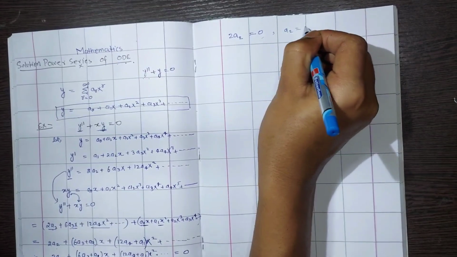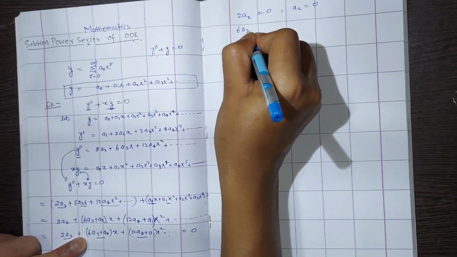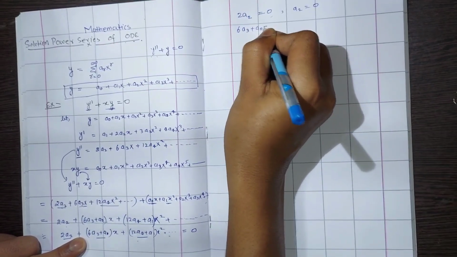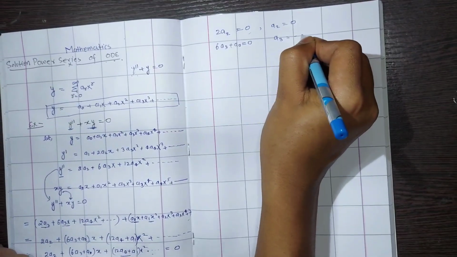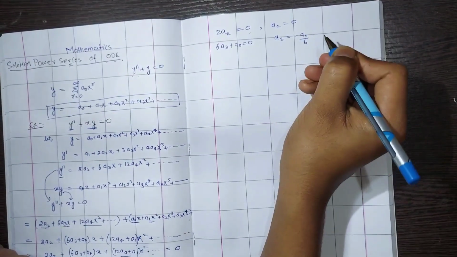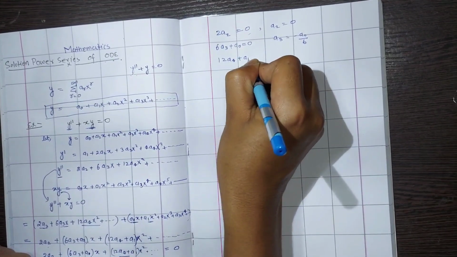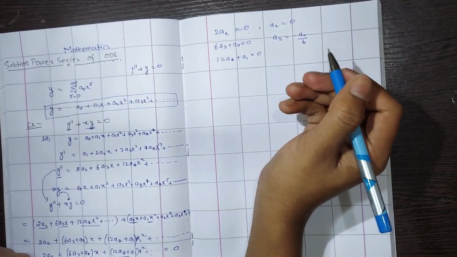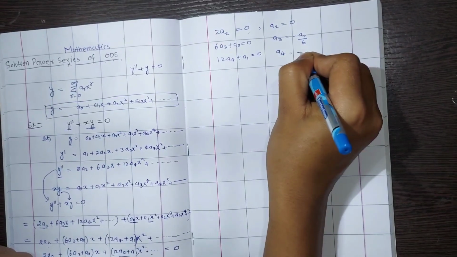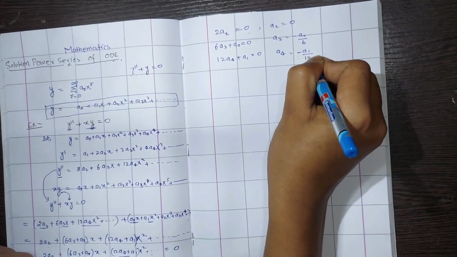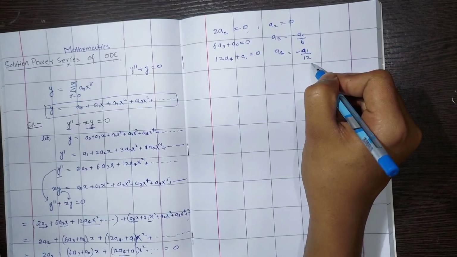Okay, so from here a2 is equal to 0, and you can say that 6 times a3 plus a naught is equal to 0. So from here you can say that a3 is equal to minus a naught by 6. Now again you can write 12 times a4 plus a1 is equal to 0. From here you can say that a4 is equal to minus a1 by 12.